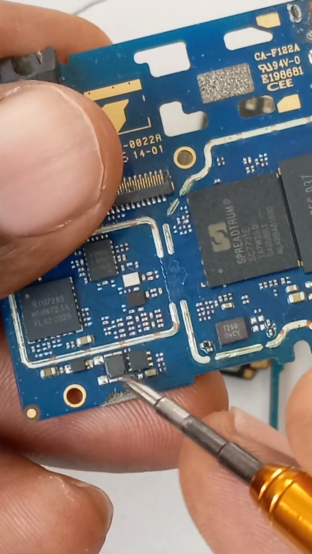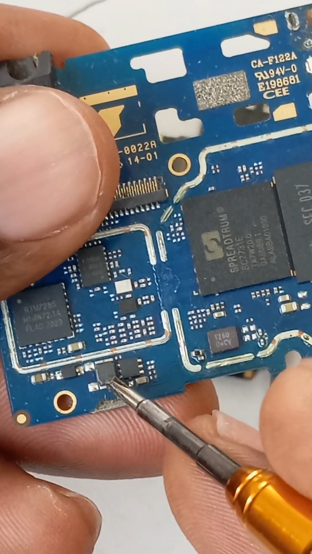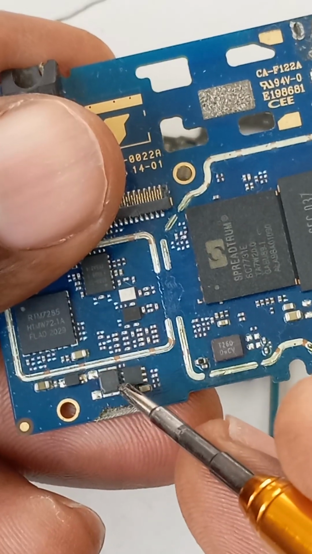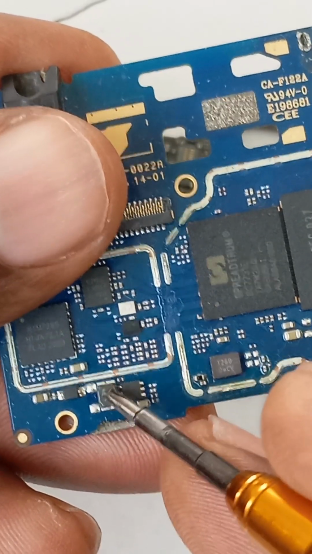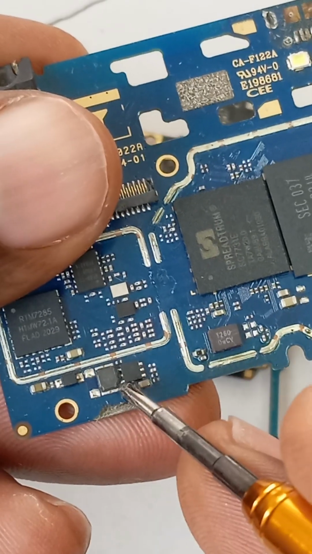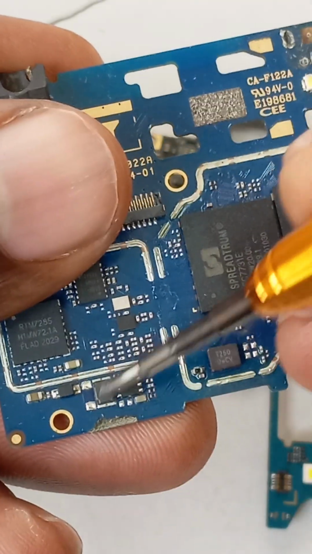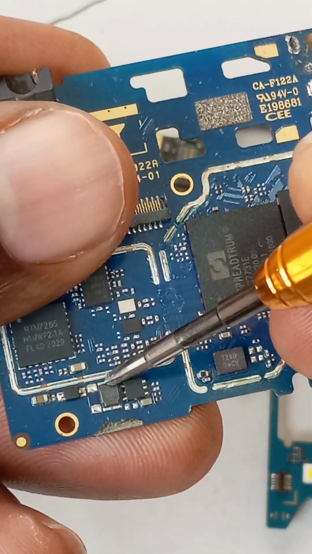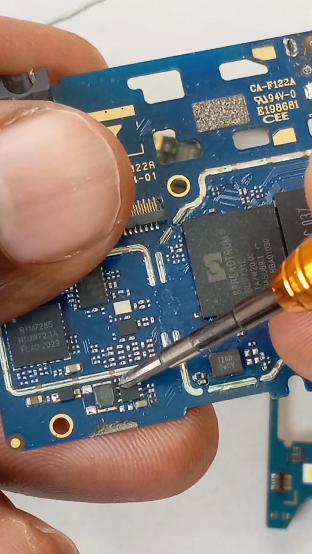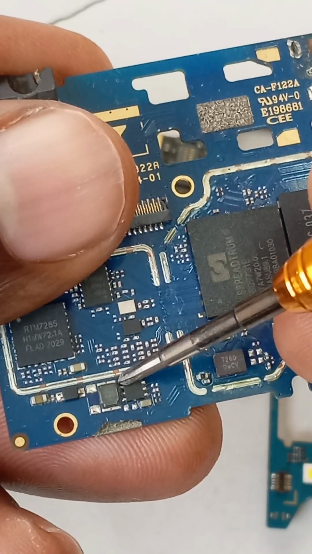If the voltage is 3.6 volts, both sides of this coil are going to have the voltage. This side will be 3.6, the other side will be 3.6, and then it is going to pass from this side into this IC from this pin. The other side is going to pass that voltage into this other pin, so both pins are going to receive the voltage.